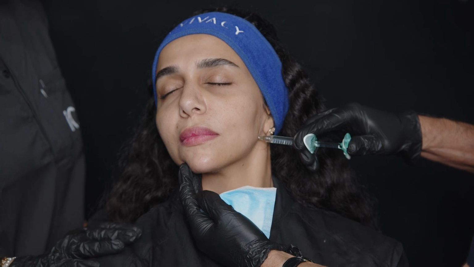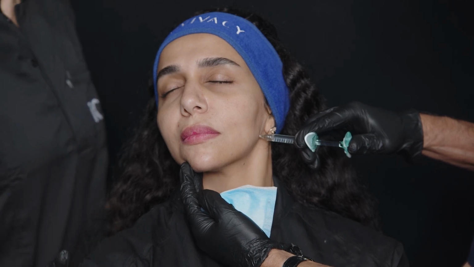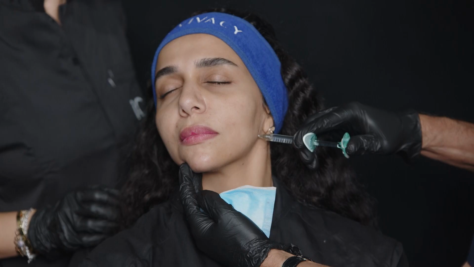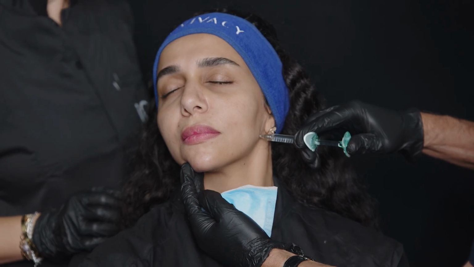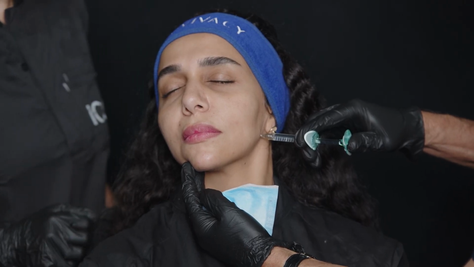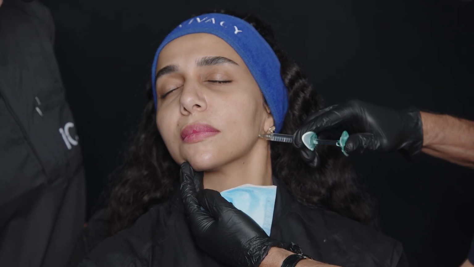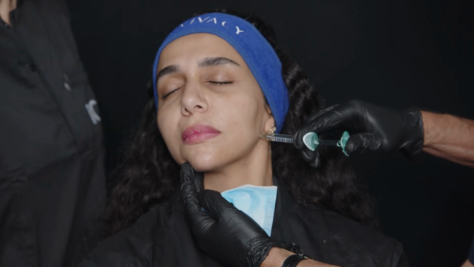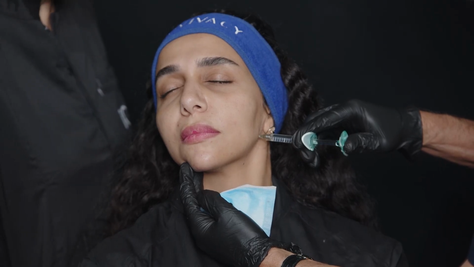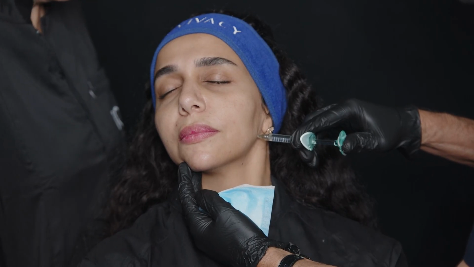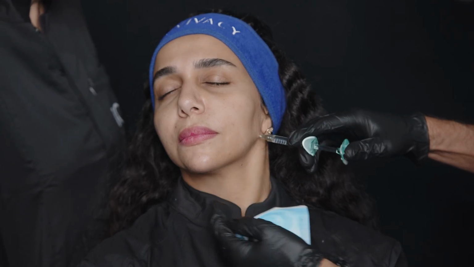But remember, Ferial, when you inject in the masseter, you are static. When you inject under the skin, you are dynamic. The product can move. But in my opinion, you should not inject deep with a cannula. But you can do it. But in my opinion, you should not.